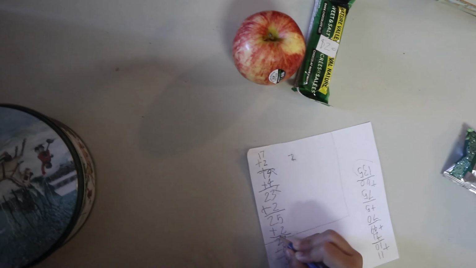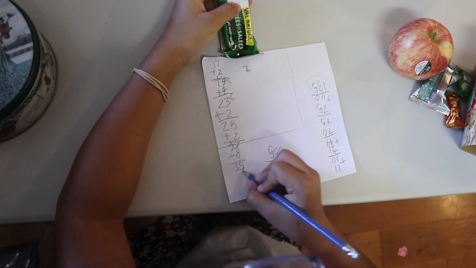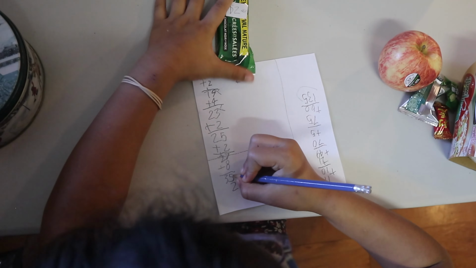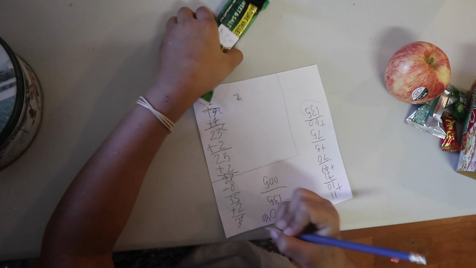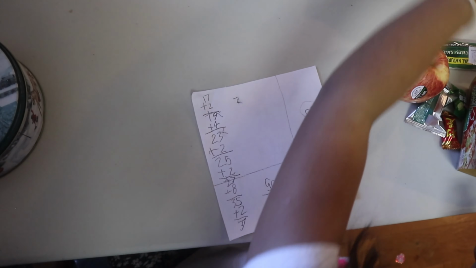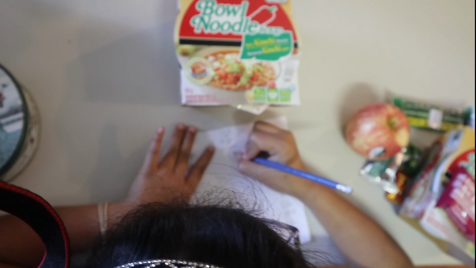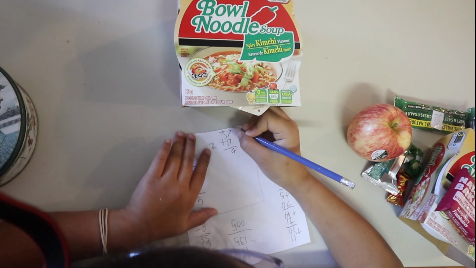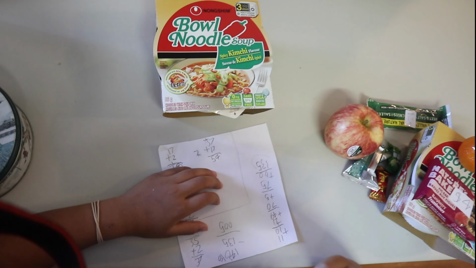With the 15, one goes up here and then it goes 35. And then one up here. That's 4 plus 1 equals $54.